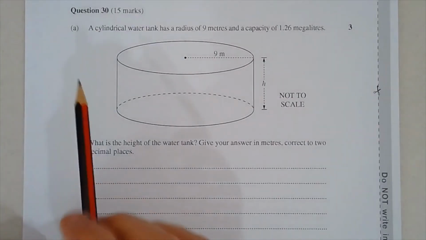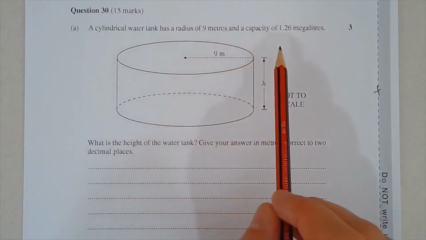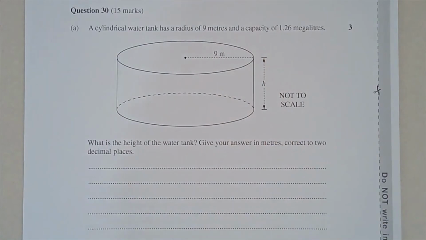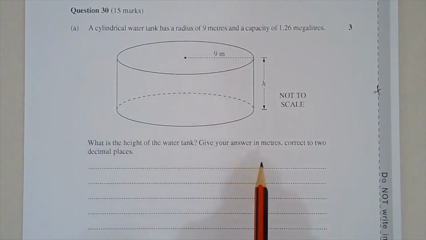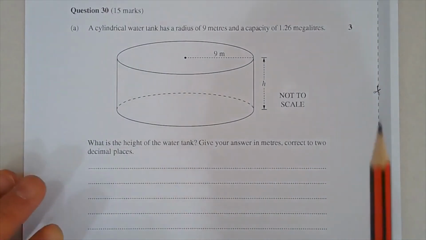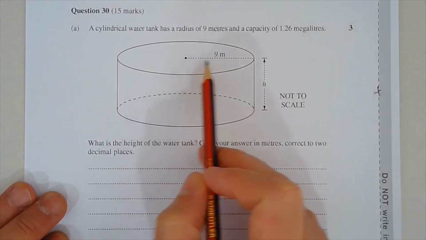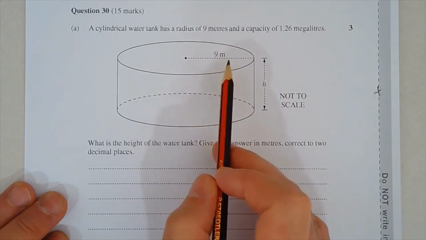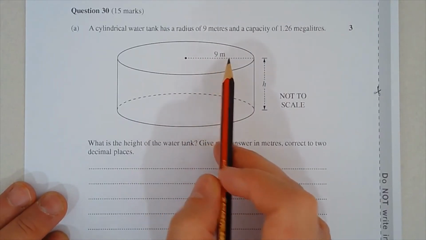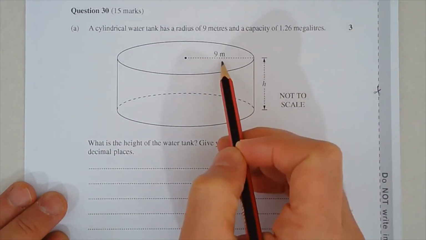Question 30A. A cylindrical water tank has a radius of 9 meters and a capacity of 1.26 megaliters. What is the height of the water tank? Give your answer in meters, correct to 2 decimal places. Now, the first thing we need to look at is the capacity of the tank. The dimensions of the tank are in meters, which means that the volume of the tank will be in cubic meters. So we need to think about the relationship between capacity and volume.